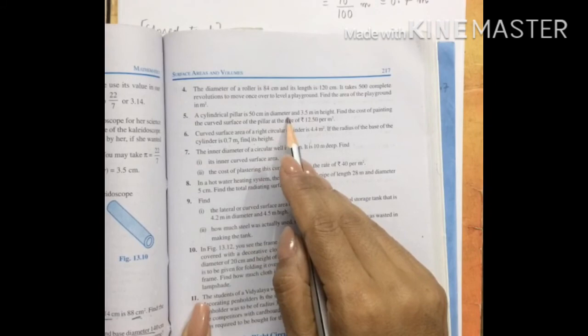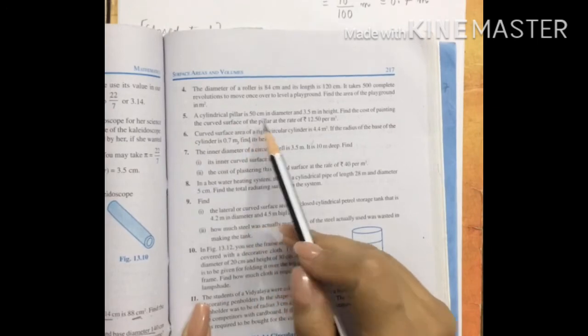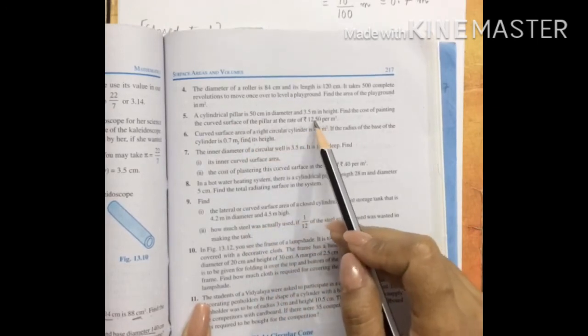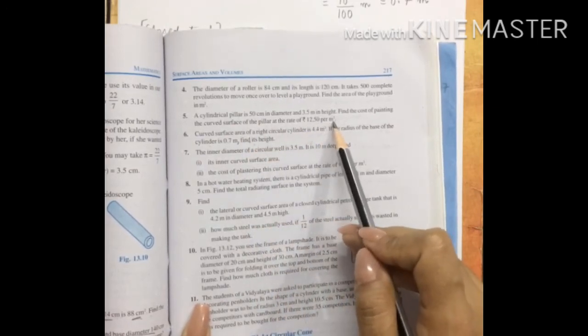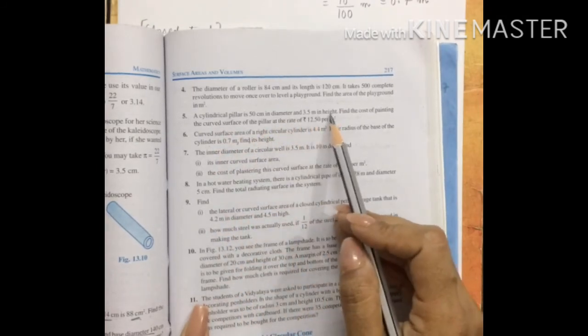A cylindrical pillar is 50 centimeters in diameter and 3.5 meters in height. Find the cost of painting the curved surface of the pillar at the rate of 12 rupees 50 paise per meter square. Now this is a very simple question. You probably have done questions like these last year as well. So there is a pillar whose diameter is given, whose height is given.